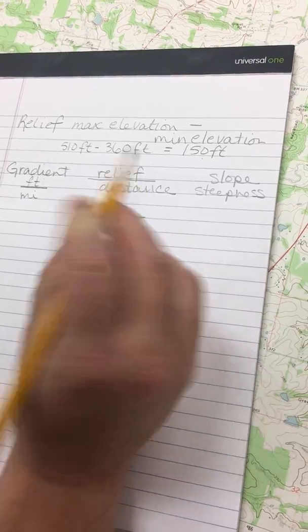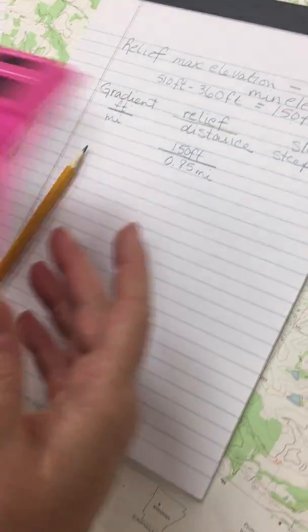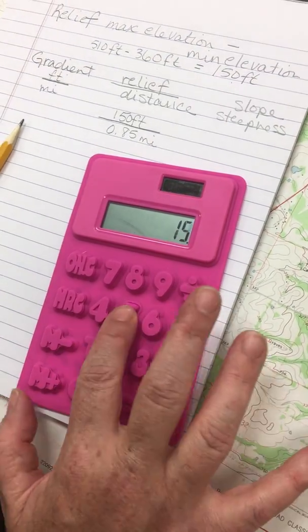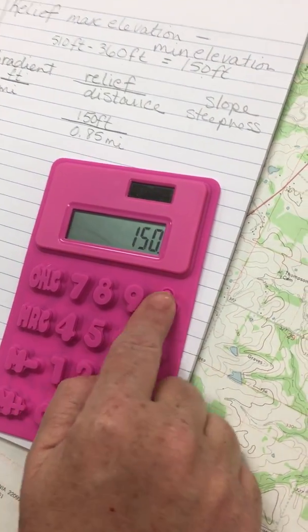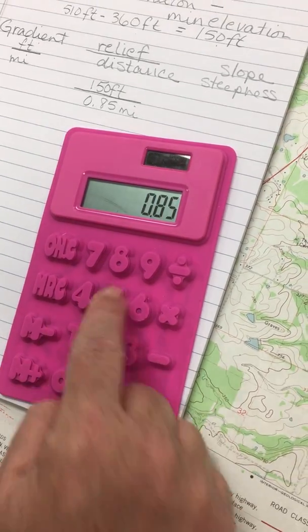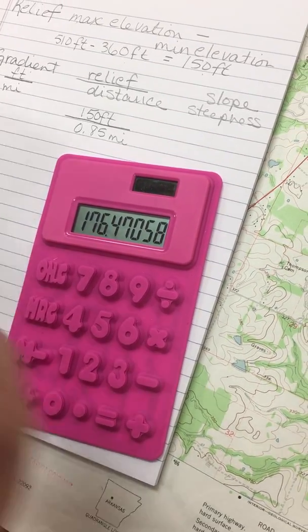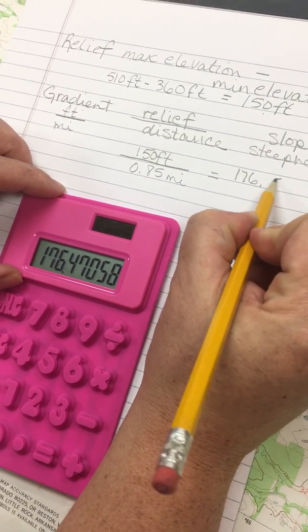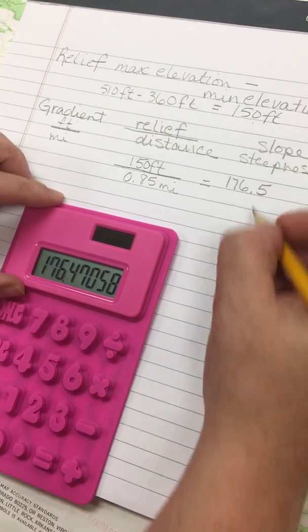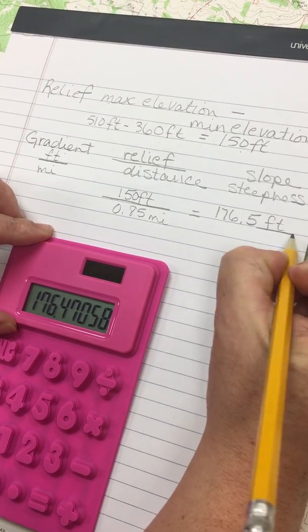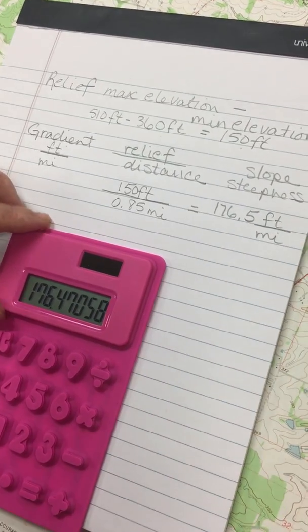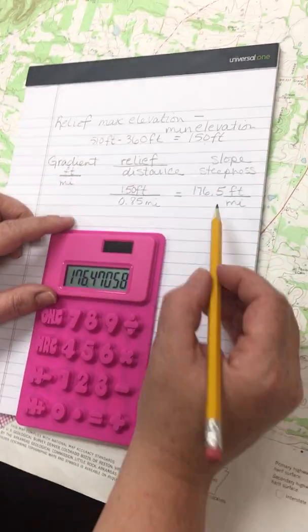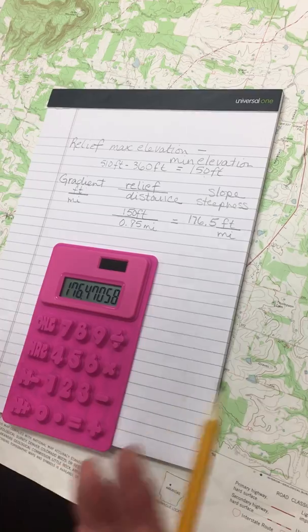0.85 miles. So we're going to get out our trusty little calculator. You like my pink calculator? So we're going to take 150 and we're going to divide it by 0.85. And it gives us 176.5, we'll just round it to the nearest tenth, feet per mile. That's pretty steep, y'all. That's a real hike.